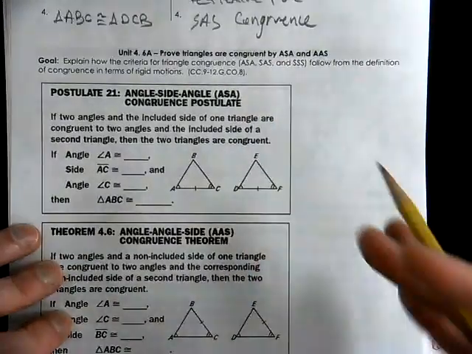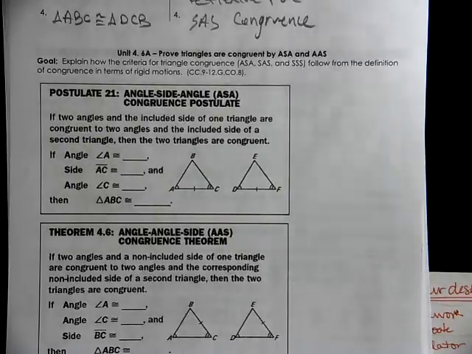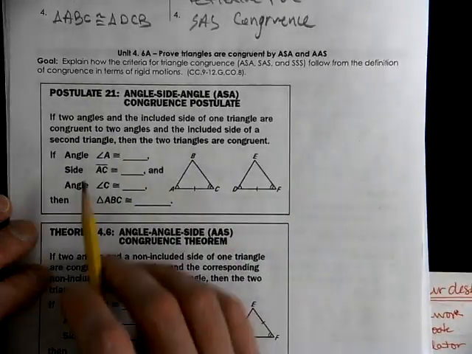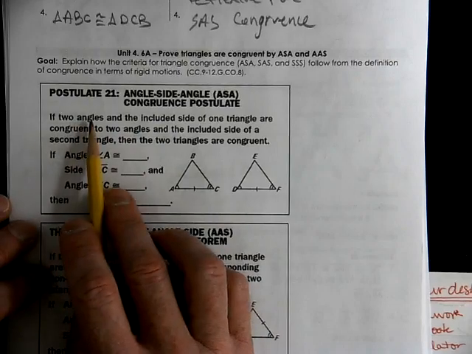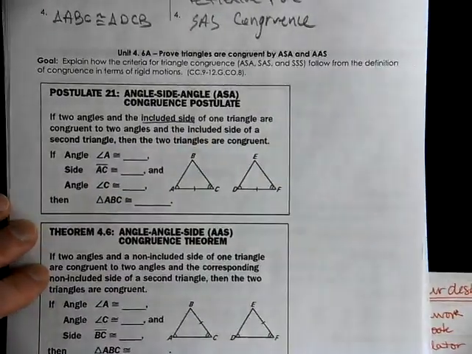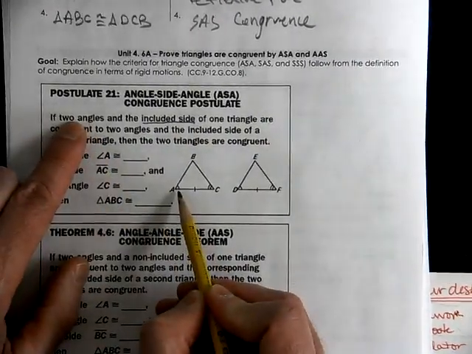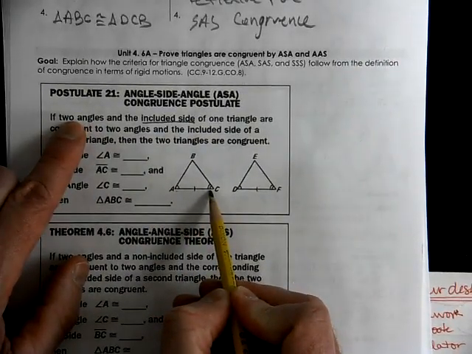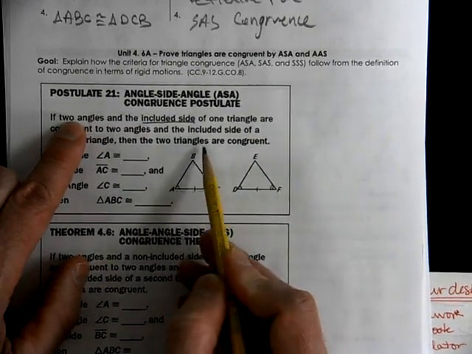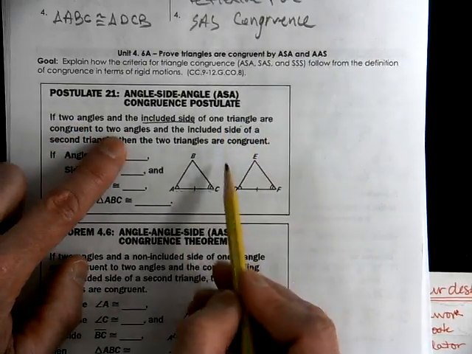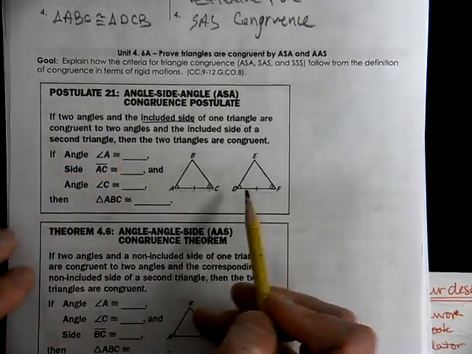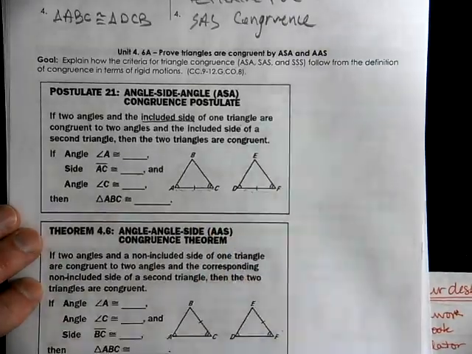Those are much easier to give a representation to why the congruent triangles are formed. We'll talk a little bit about these, but it's a little tougher to have the full visual. What we're looking at is if two angles and the included side, look at that wording, included side. So we have two angles, so down here, angle A and angle C, and the included side, which is the one in between those two angles, of one triangle are congruent to two angles and the included side of a second triangle. If we have that, then the two triangles will be congruent.